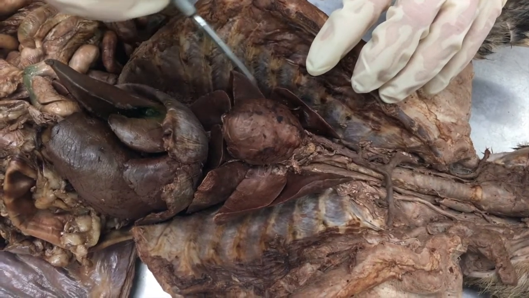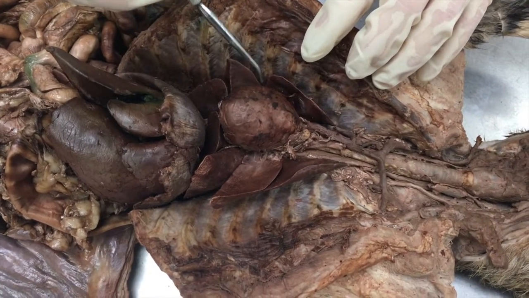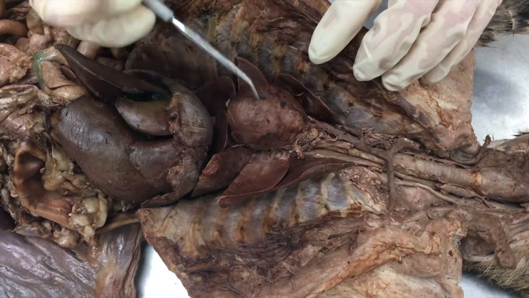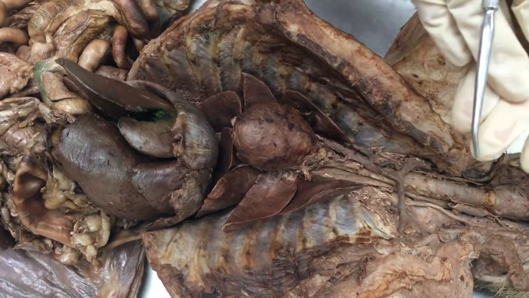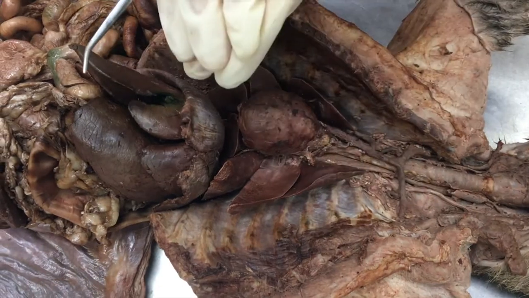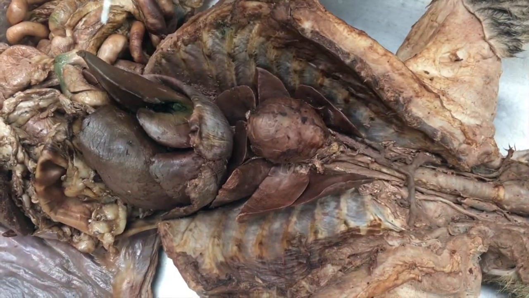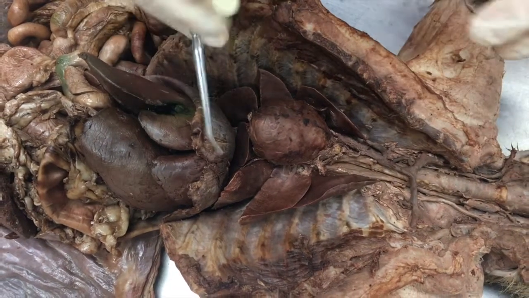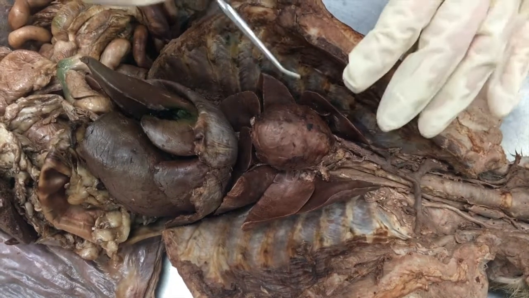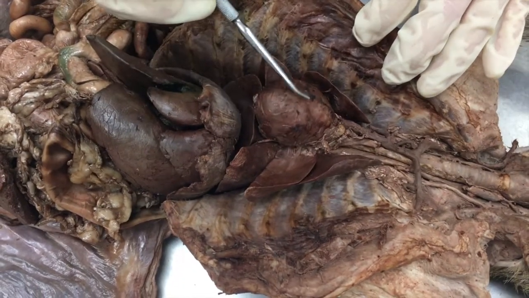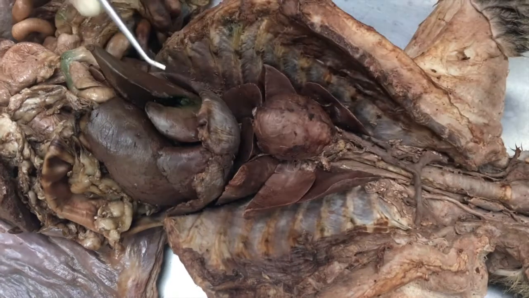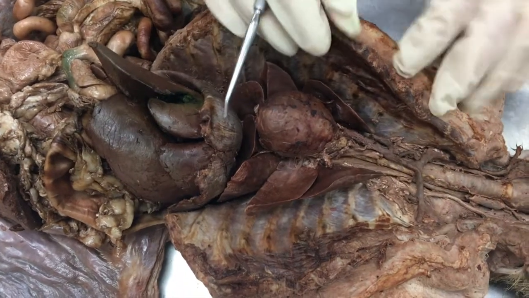Right now there is still visceral pericardium surrounding it, so just know the difference between parietal and visceral pericardium. One is much thicker and one is a very, very thin layer. You almost can't differentiate the visceral from the actual organ itself. And that's the respiratory anatomy.